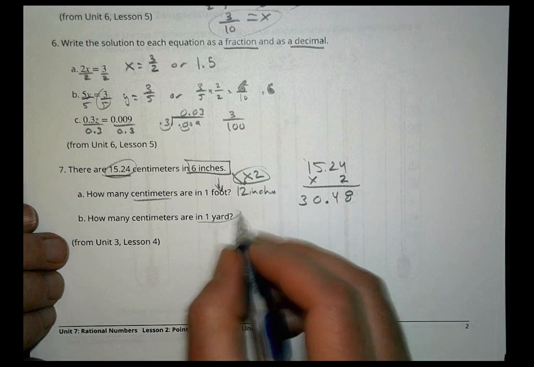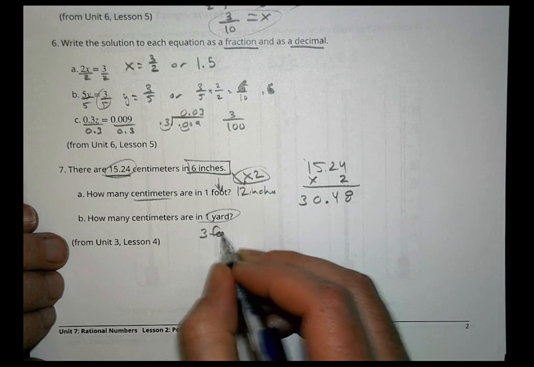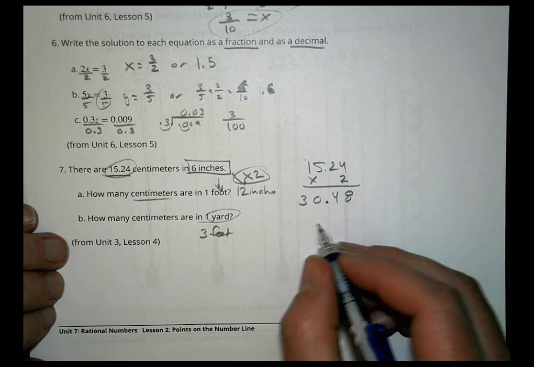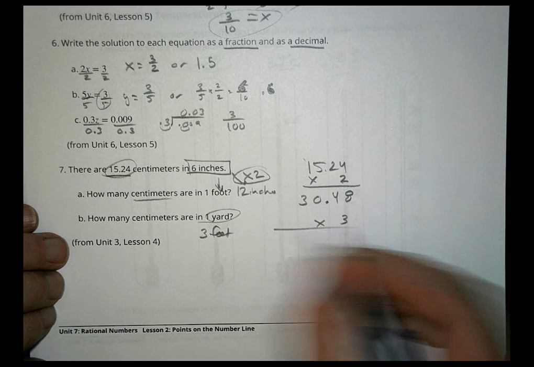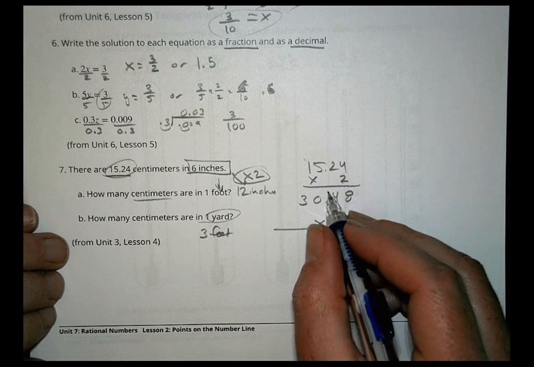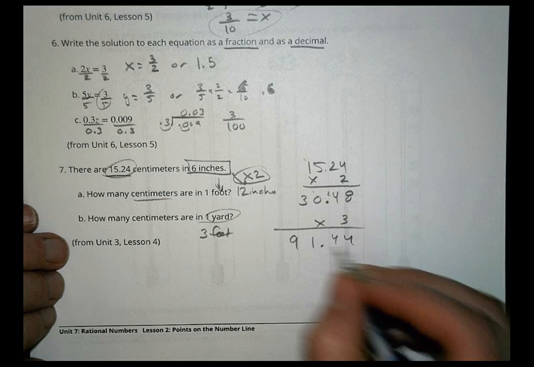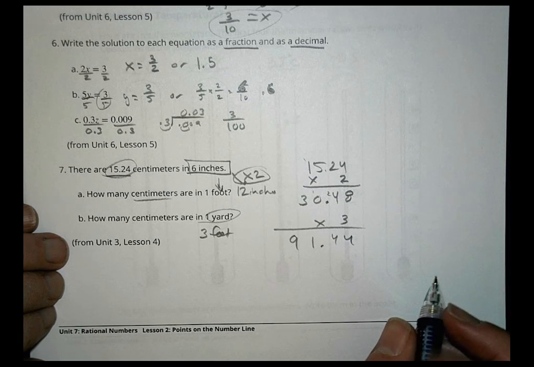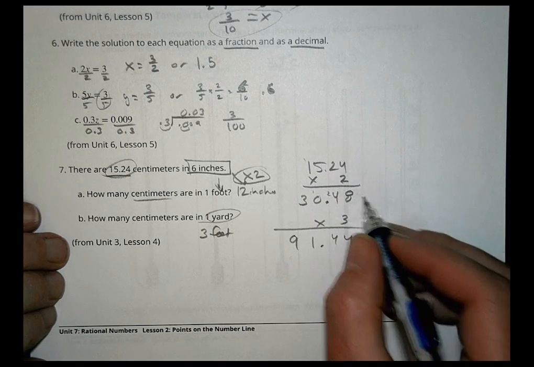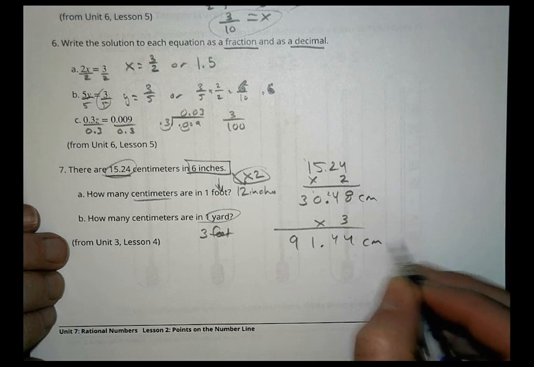Now a yard is made up of what? 3 feet. We already have 1 foot, so let's multiply that by 3 in order to get the yard. So 3 times 30.48, we get 91.44 centimeters. So that's our first answer, and there's our second answer.